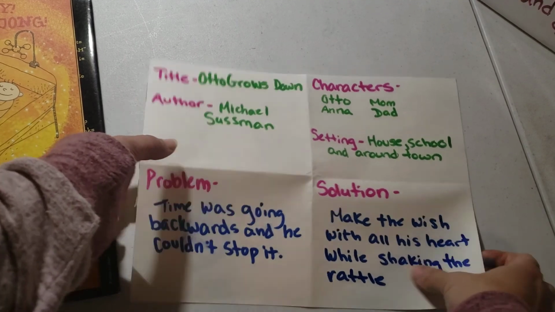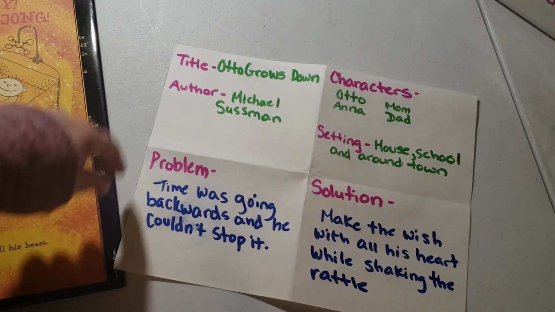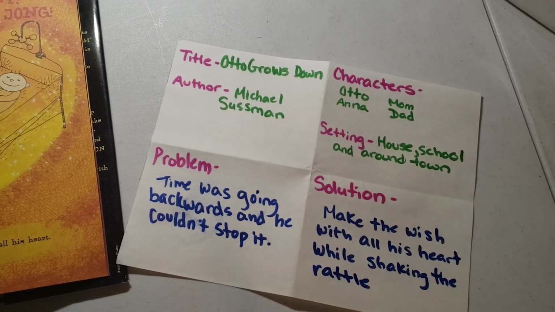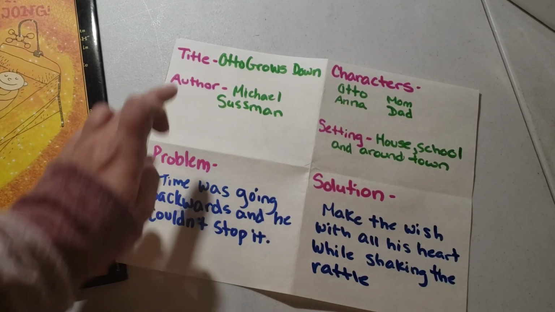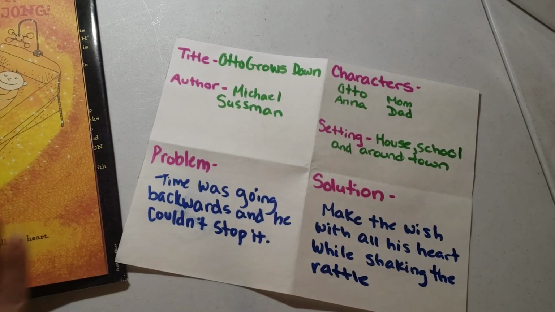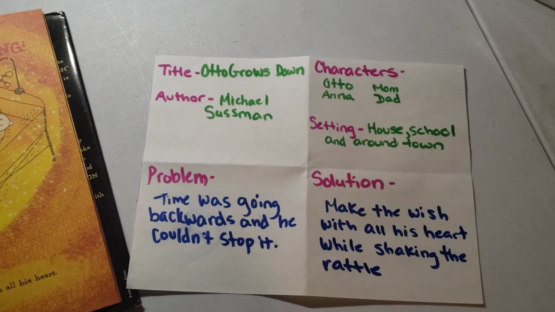Then you're going to take a piece of paper and fold it into 4 pieces, just like I did mine. Everything that I did in my pinkish purplish marker, those words you're going to have on your paper too. So you're going to write title, author, characters, setting, problem, and solution. That's the only thing that's going to be the same on our papers, because you're going to fill in the information from your book.